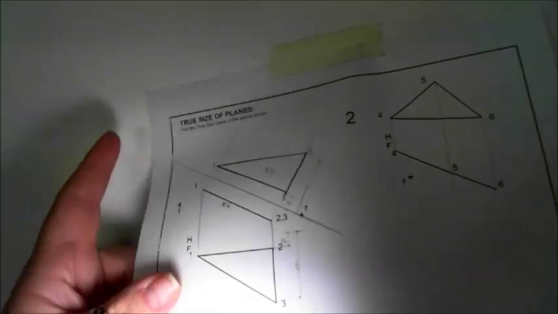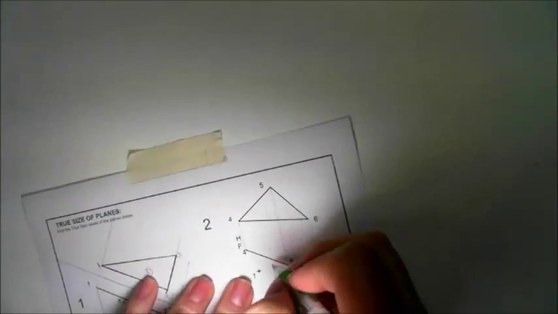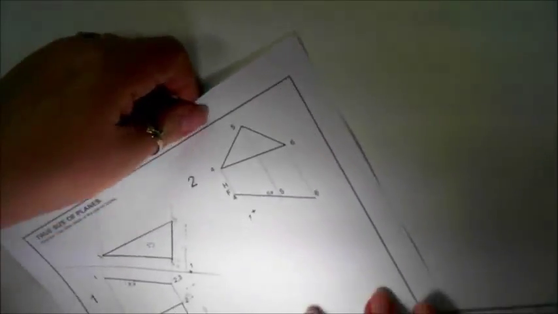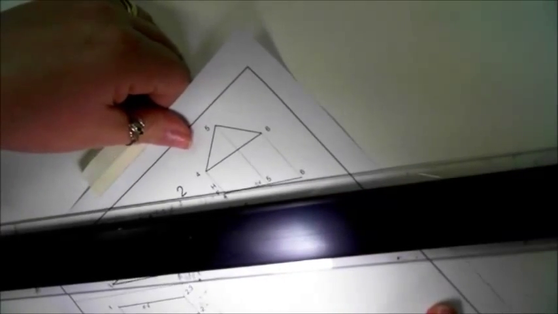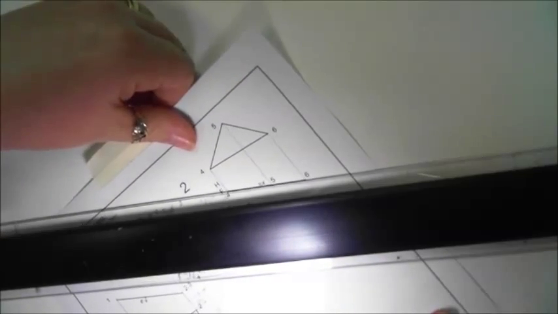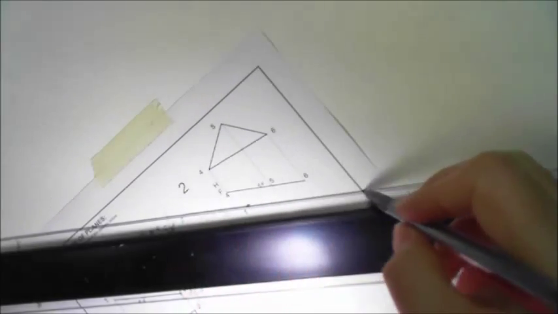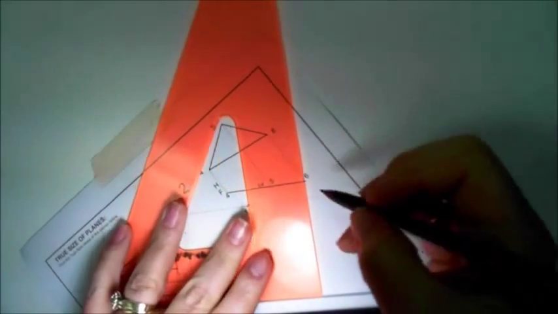Let's repeat the process for the second one. Same thing. We know that this is going to be our edge view, so I know I'm going to have to draw a line parallel to it. Again, there we go, nice straight edge. Oh, where'd my pencil go? I lost a pencil. There's my pencil, sorry. All right, so this line is going to be parallel through point 1. My light line, my parallel, my fold line. And then I'm going to have perpendicular lines that come off of that down.